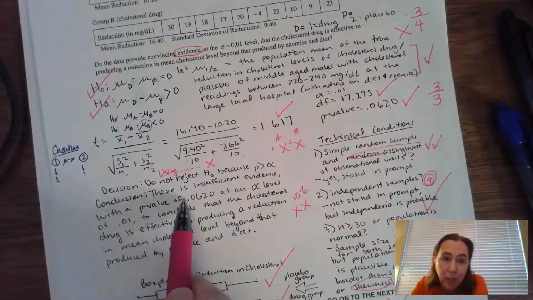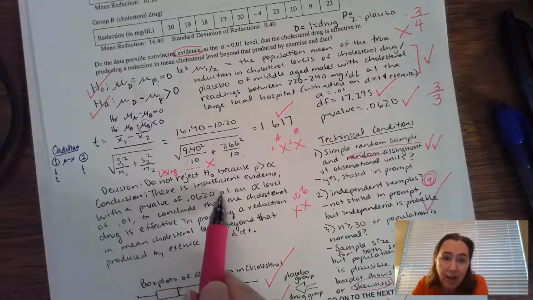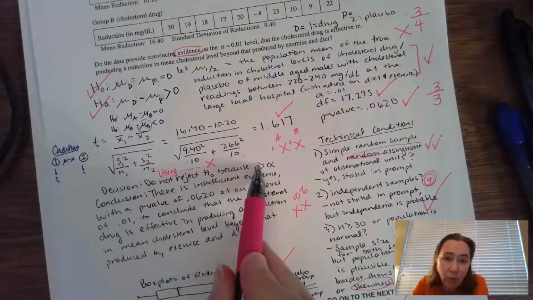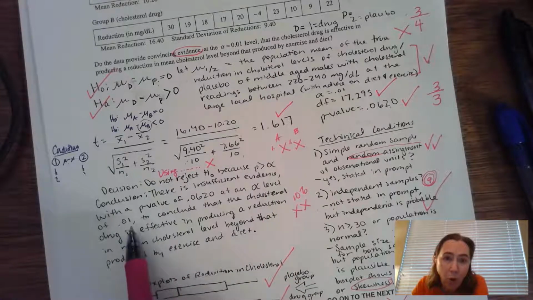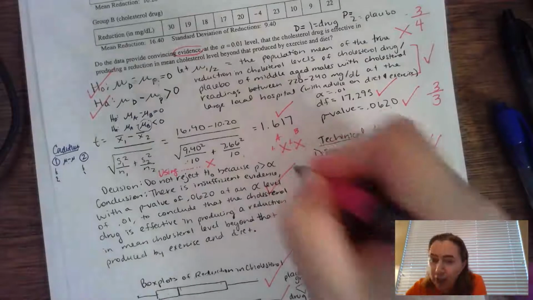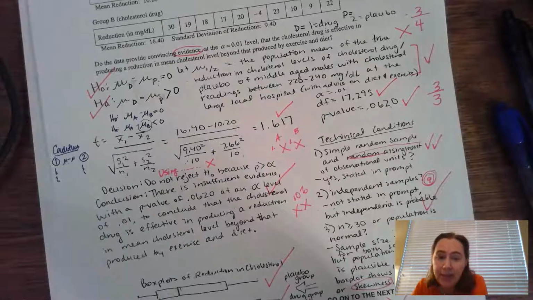The p-value is 0.0620. We can see that they said it's greater than the alpha, okay? At an alpha level of 0.01, all right, because that's what they told you to use in this particular problem. You weren't supposed to use 0.05. 0.0620 is greater, so I do see the linkage, the comparison of the p-value against alpha.